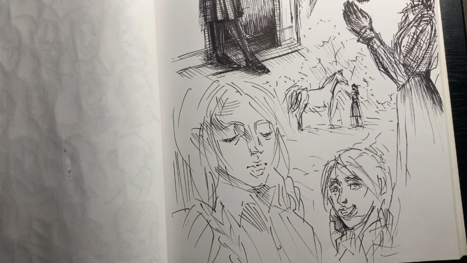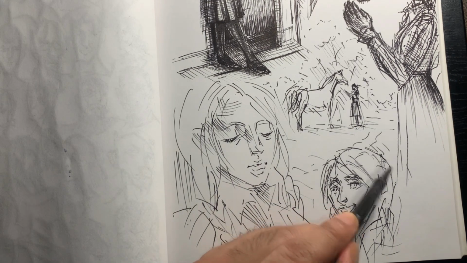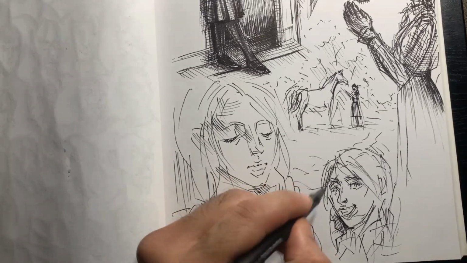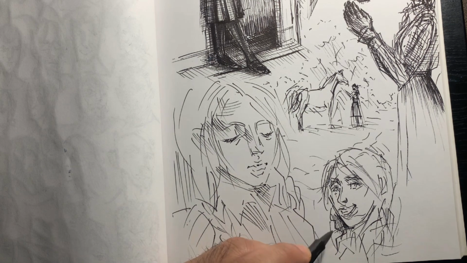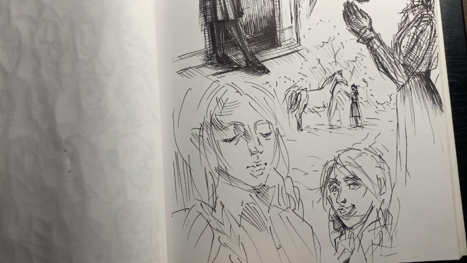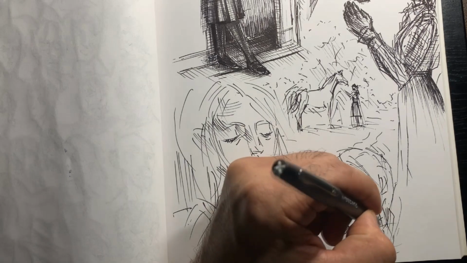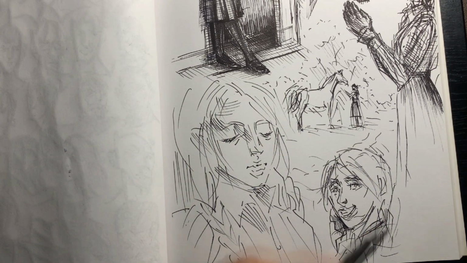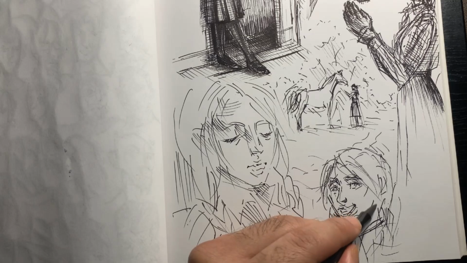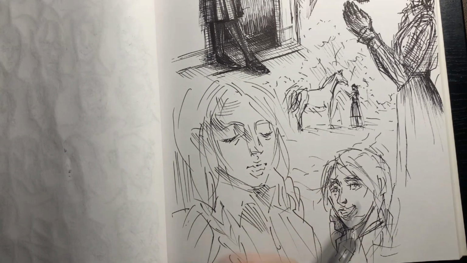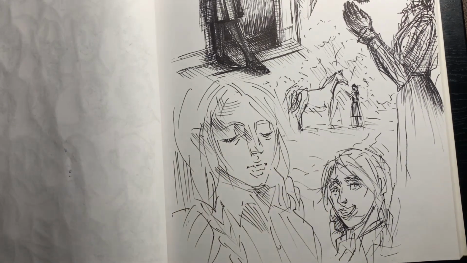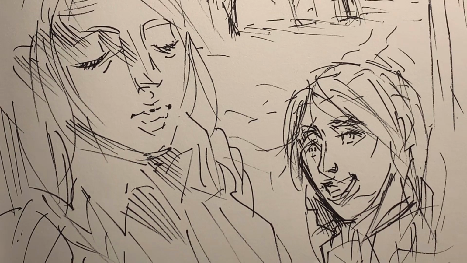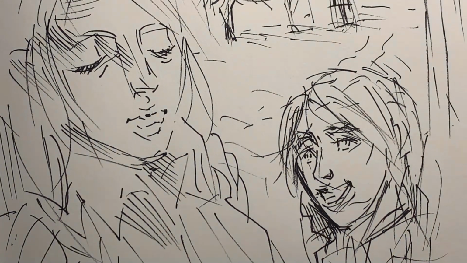Now what you can do is, one, of course, detail this a little bit more. But then obviously redraw it once you have the look. Because part of it is, this is a character, it's not from reference, I'm not drawing a photo of an actual person. I'm drawing a character.